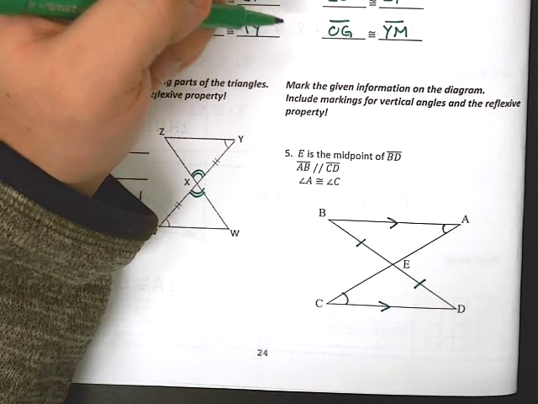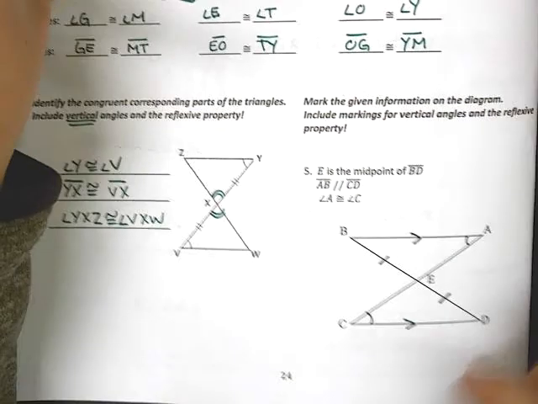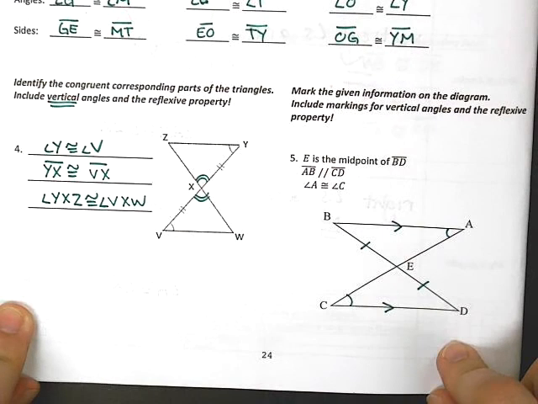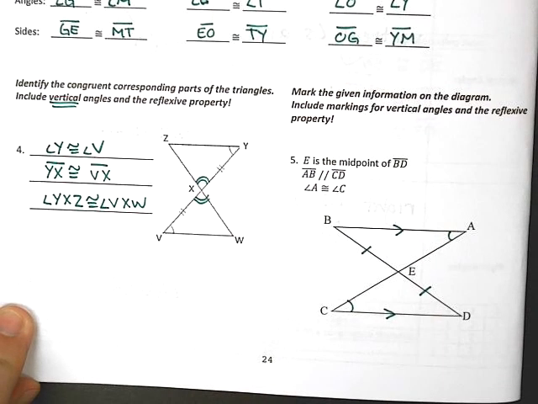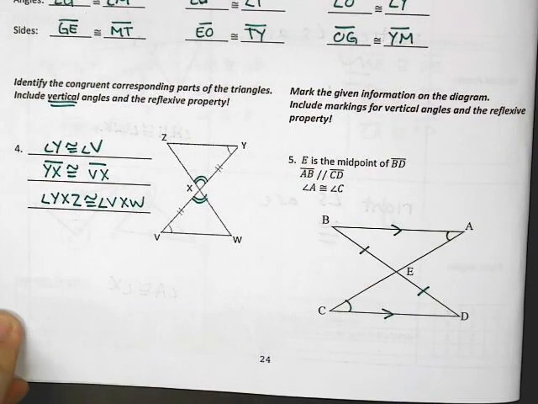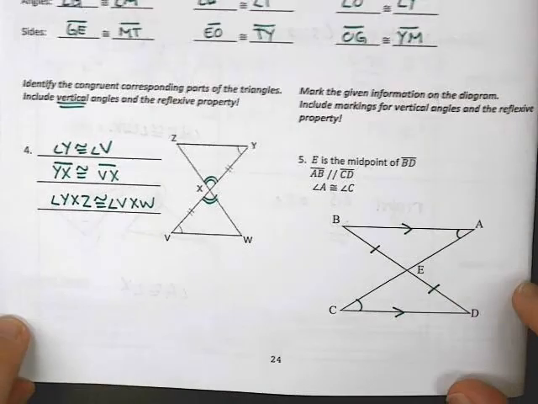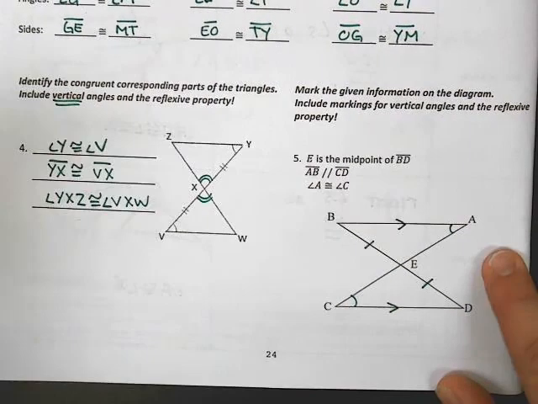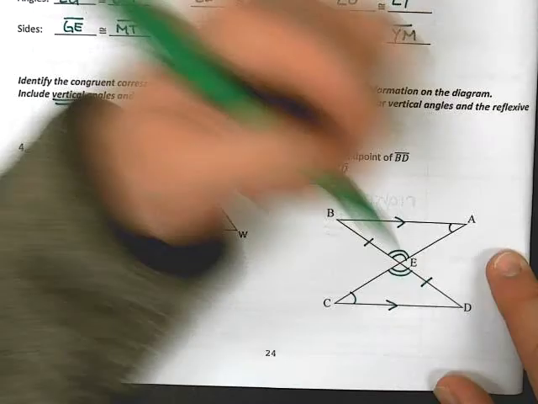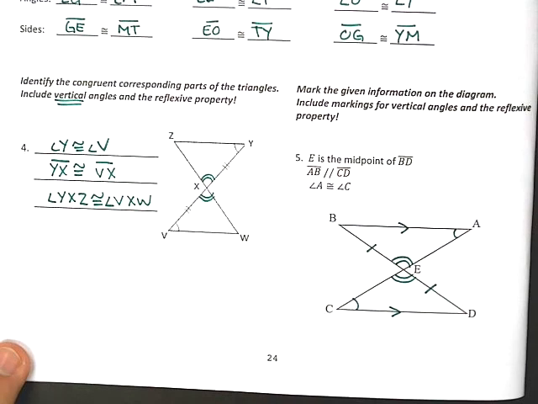Again, very similarly to number 4, you need to be able to recognize in a picture where you can just make markings, okay? You need to look out for shared sides and angles. You need to look out for vertical angles. You need to look out for right angles. And in this picture, I see some vertical angles. So I need to finish this picture up by drawing in that vertical angles are congruent.